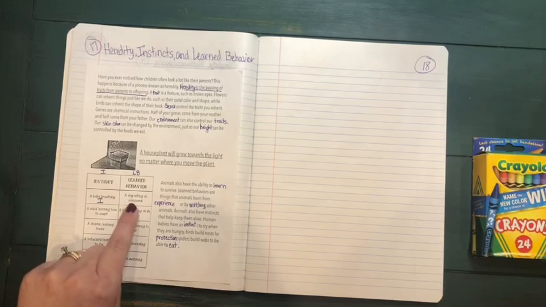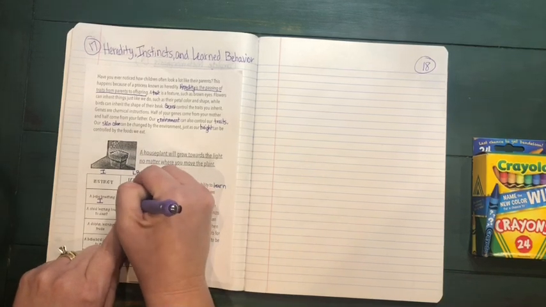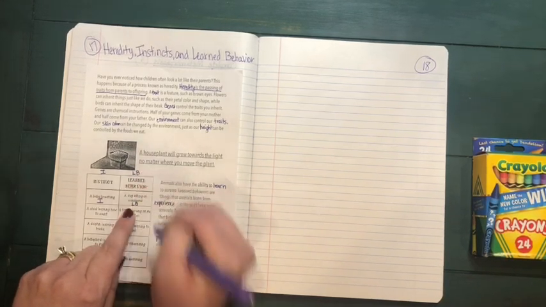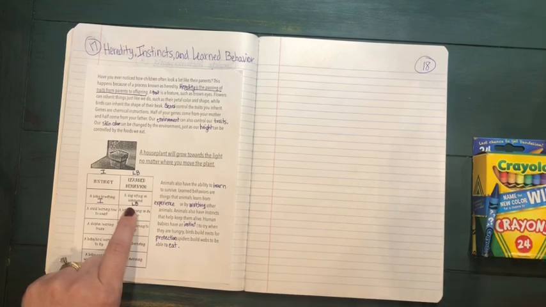Moving to the next one, a dog sitting on command. Well, I don't know about you, but my dog did not do that when she first came to live with us. It took a lot of practice and rewards to get her to follow those commands. So this is a learned behavior. So we're going to write LB, learned behavior.